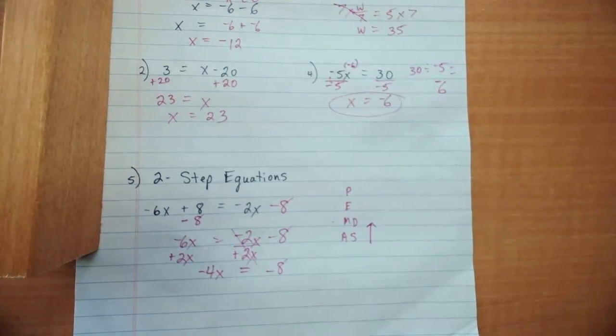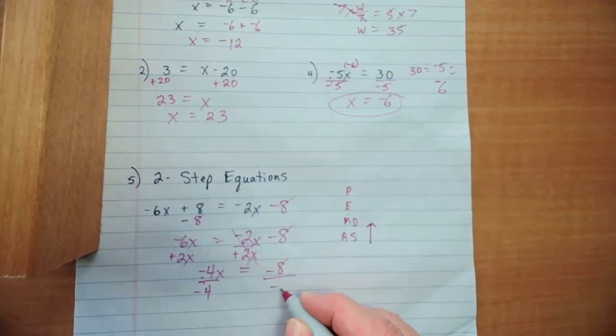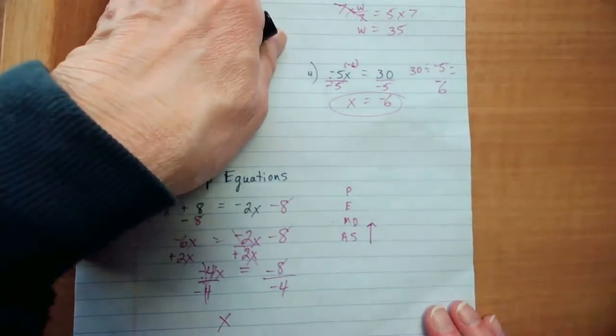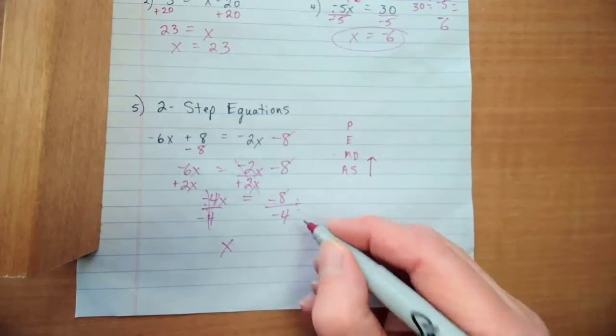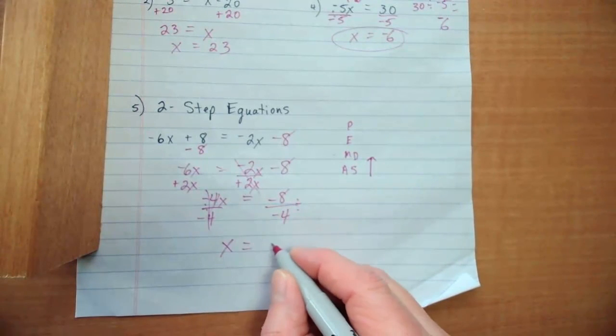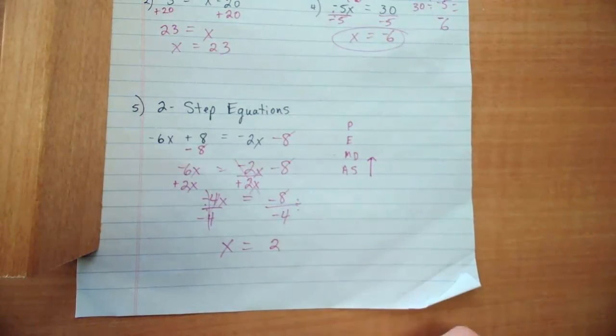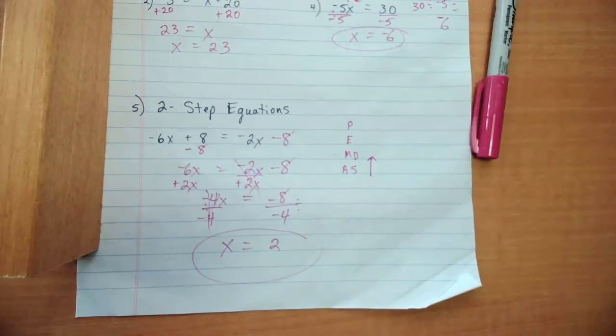Well, I still have a multiplication, so I need to undo by doing the opposite of multiplication, which is divide. So I'm going to divide both sides by a negative 4. Negative 4 over negative 4 is x. Then I have negative 8 divided by a negative 4. That's going to give me a 2. And I want to check my work to make sure. So a positive times a negative will give me a negative. And so my final answer is x equals 2. Hope that helped.